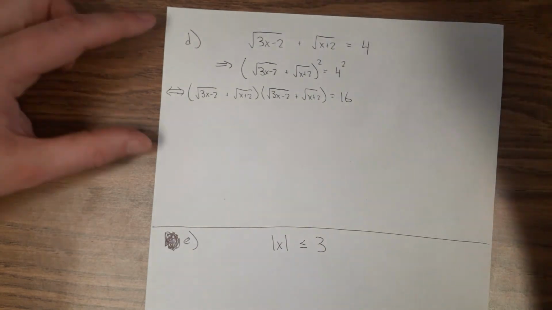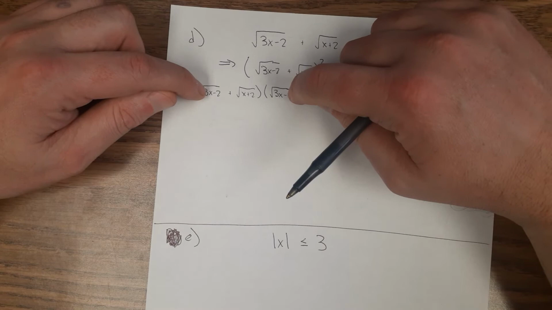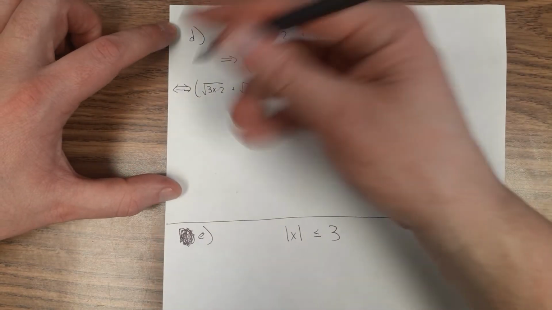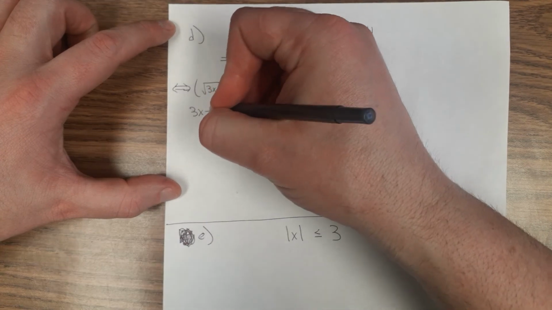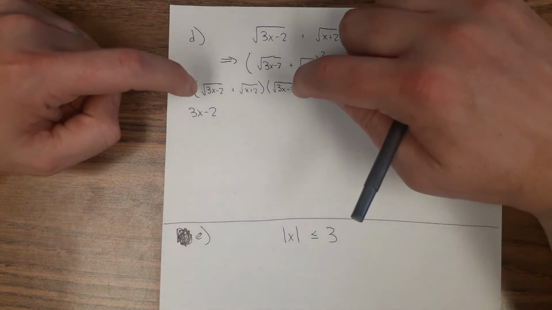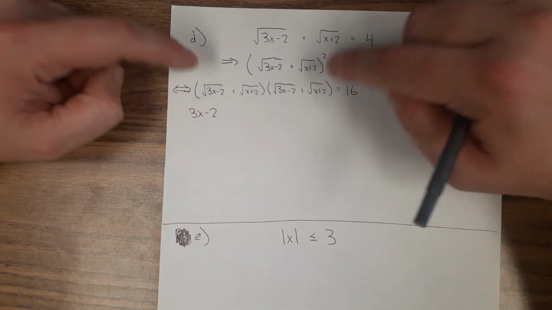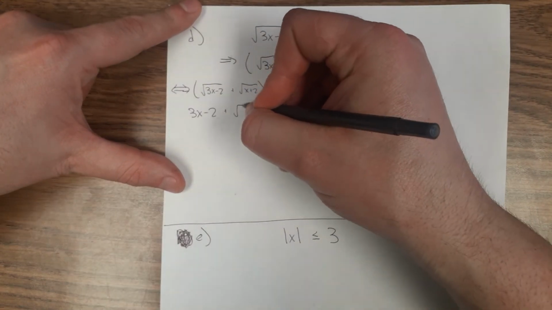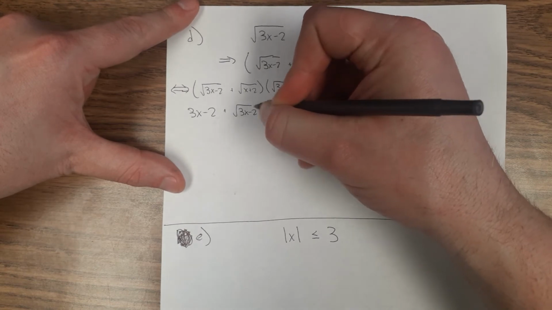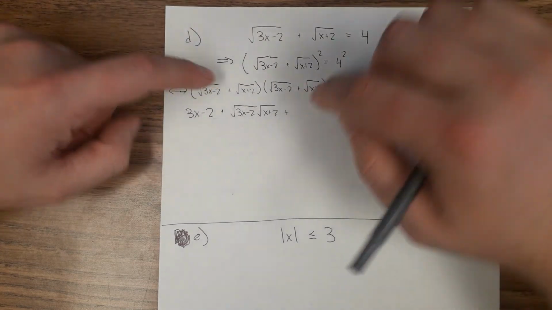And I'm multiplying this out. So I do this one times this one, and a square root times itself, that just cancels. When I'm taking a square root and I'm squaring it, that just turns into 3x minus 2. And then I'm foiling, right? So I did the first times the first. Now let me do the outer. So it's this times this.